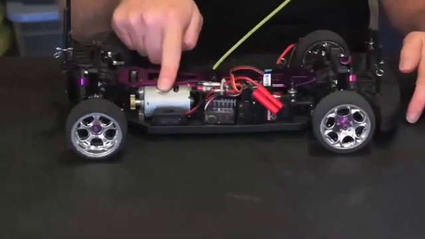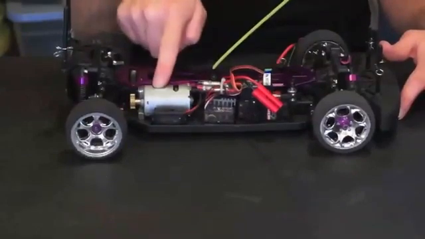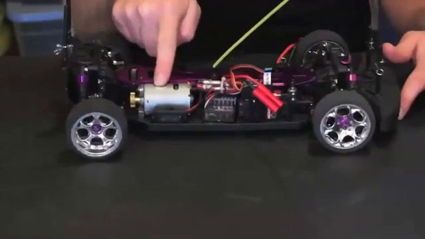Bigger gear, your acceleration will be lower and your top speed will be higher. If you change to a smaller gear on the motor, your acceleration will be faster, but your top speed will be limited.